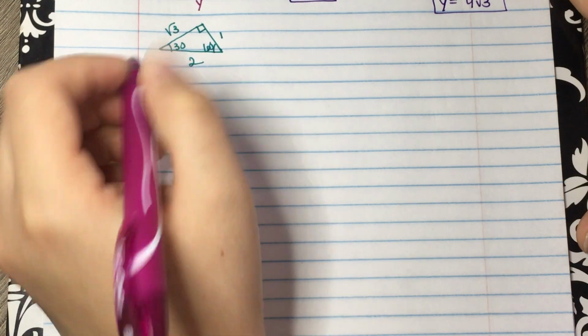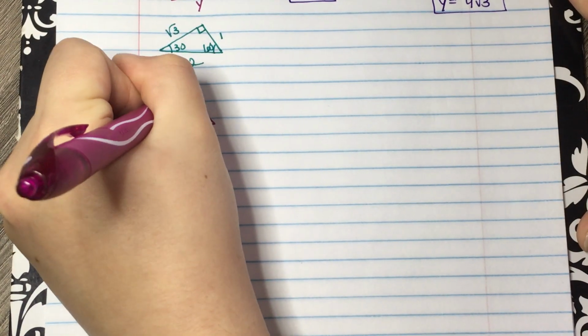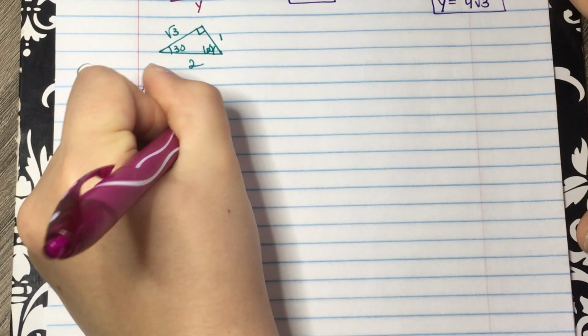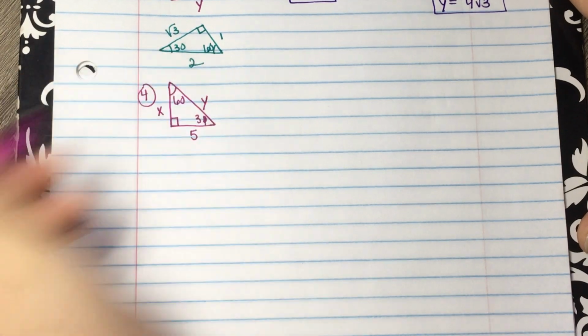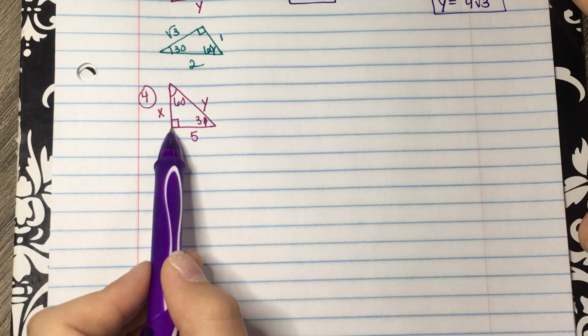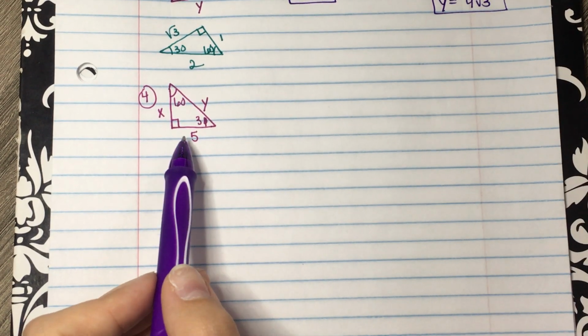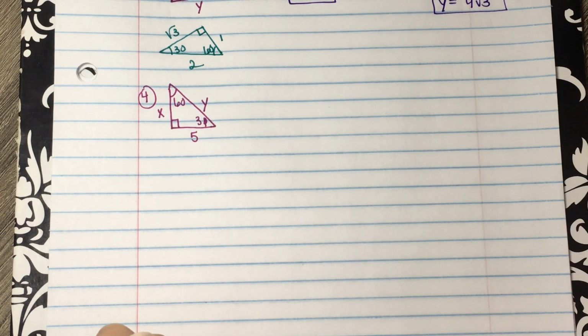Ooh, another 30, 60, 90 triangle. Those are the hardest ones. I know we've only done 1, 45, 45, 90. We'll do another one. But these are the harder ones. All right, there's that triangle. And we're looking for our x and y. Now this is a perfect example with the way that I drew it, that you can't really tell which one is the long and the short leg.